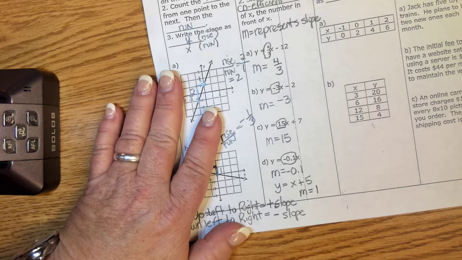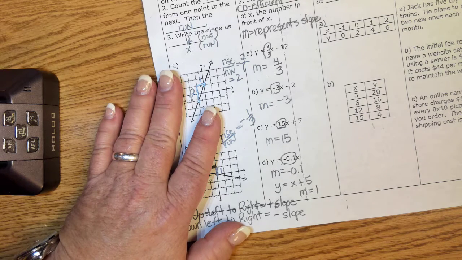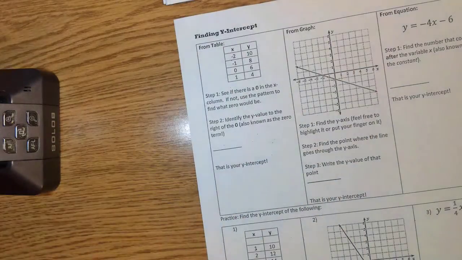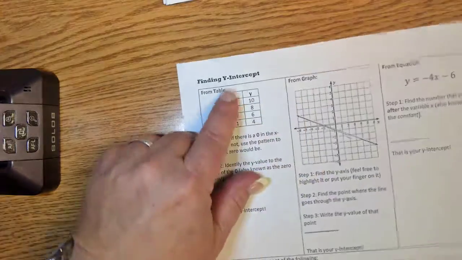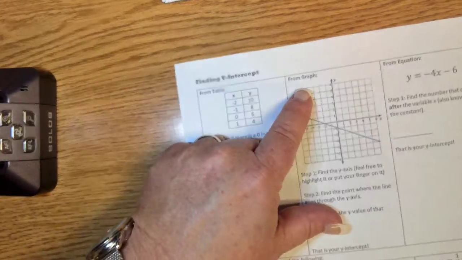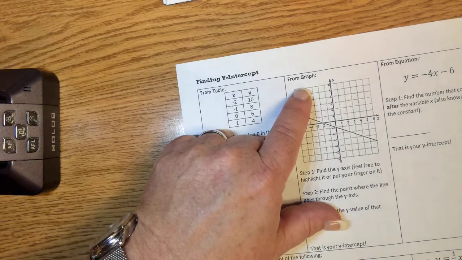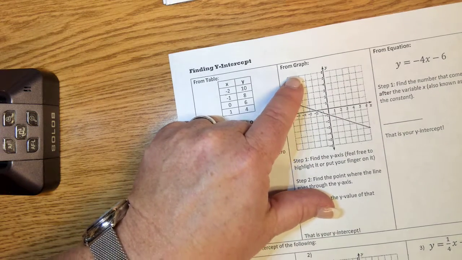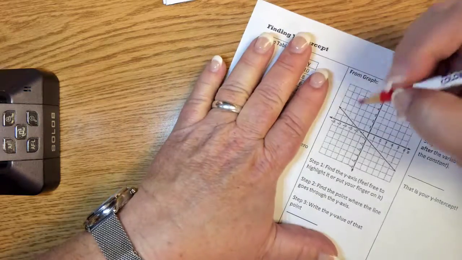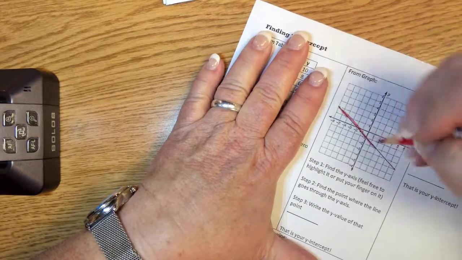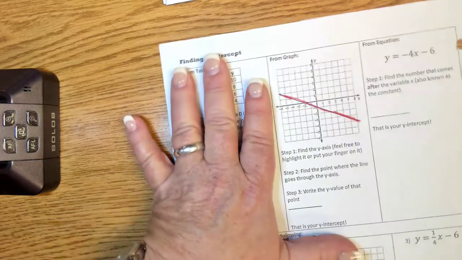Okay? Let's flip this paper. And let's look at y-intercept from a graph. Okay? Your y-intercept from a graph, we've got a line. Here's my line.